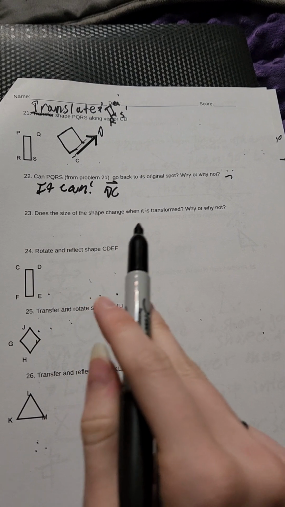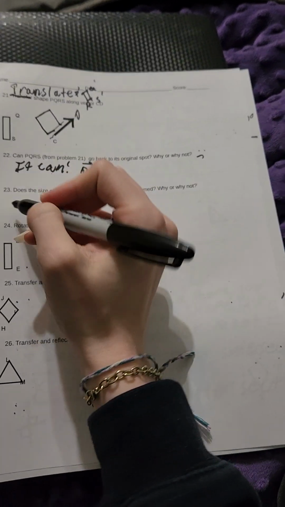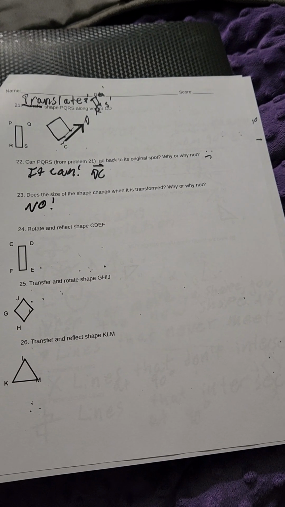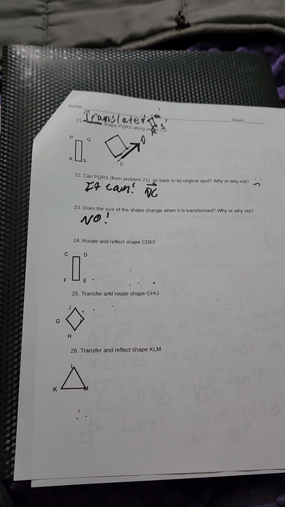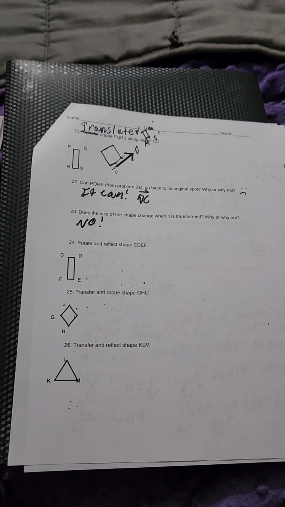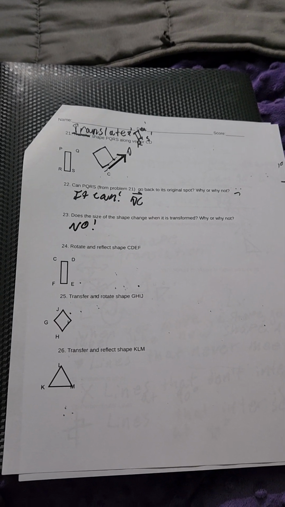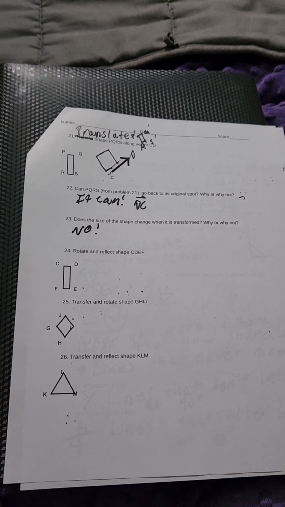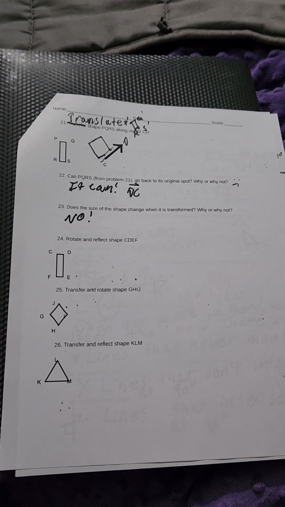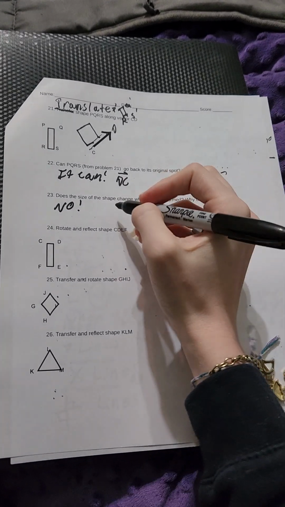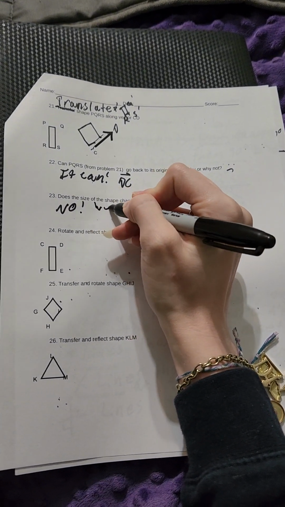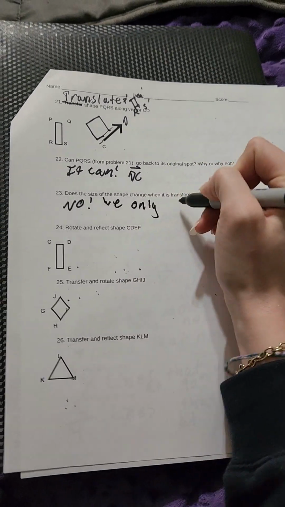Now, does the size change when it's transformed? Why or why not? No. As I've told you guys many times in class, am I 5'3" when I stand in one spot? Am I 5'3" if I'm standing next to Rihanna? Am I 5'3" if I'm standing next to Jeremiah? Am I 5'3" if I'm standing by the cabinet? Yes. My height did not change. My height does not change unless suddenly my shoe breaks and I'm limping because my heel broke. My height stays the same. We only moved it.